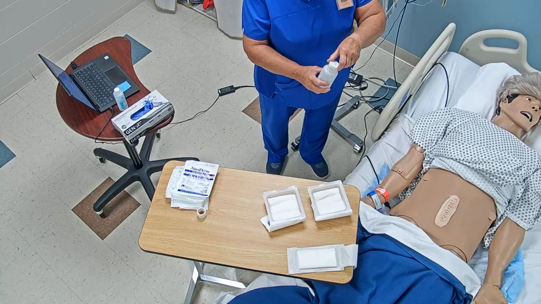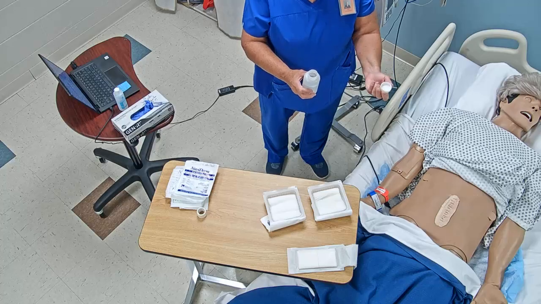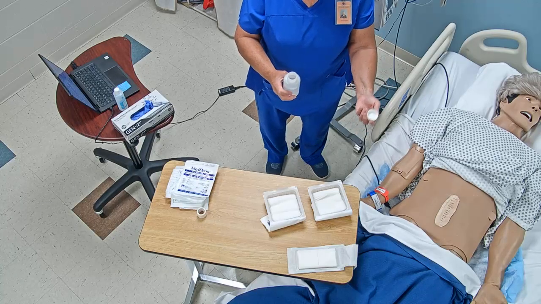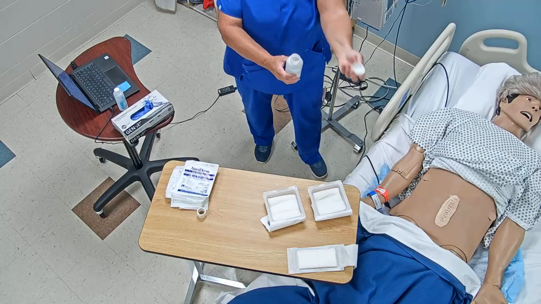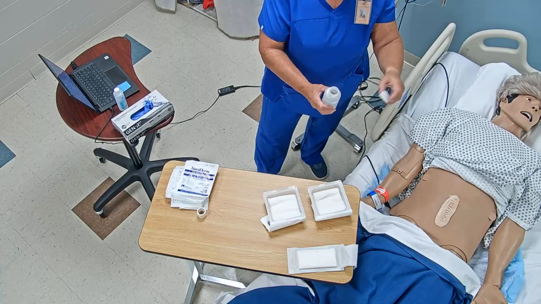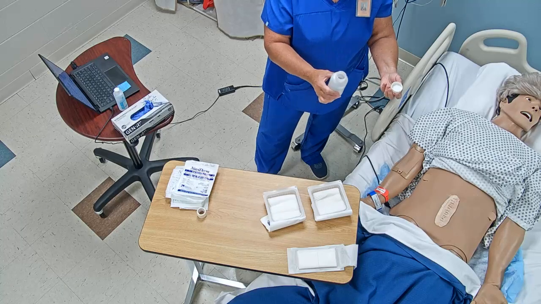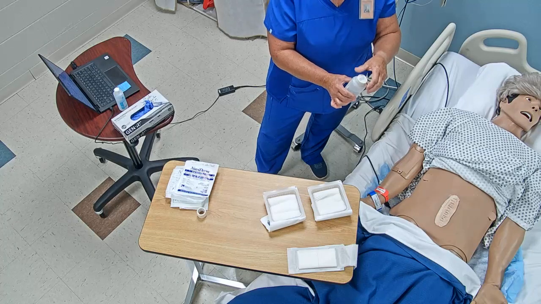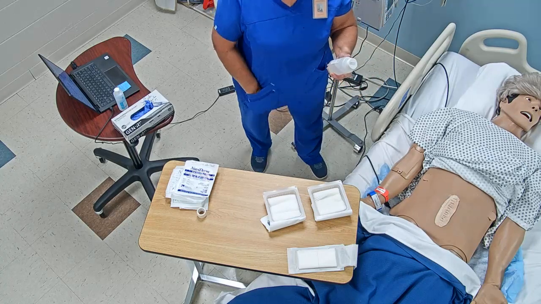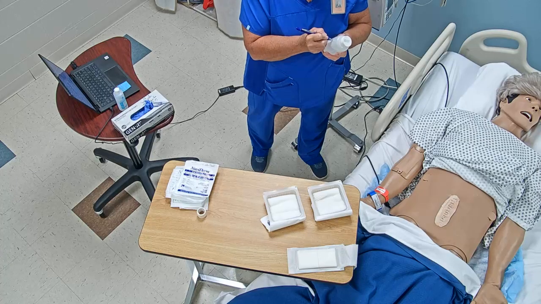Step back. Now you saw me hold my lid up. I don't want to cross over the lid. You can set it down if that works for you. But if I set it down this way, that contaminates the bottle. So I'm going to go ahead and put that back on. Then I'm going to take my pen and I'm going to date, time, and initial.